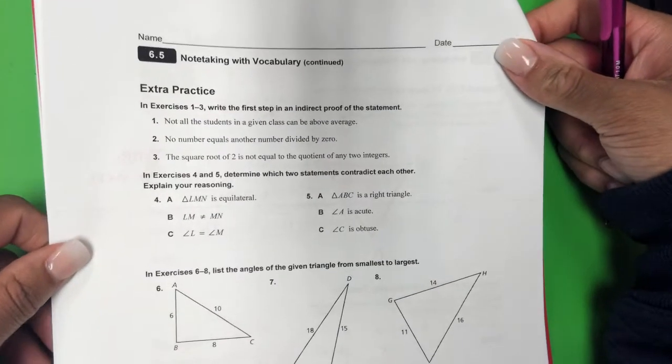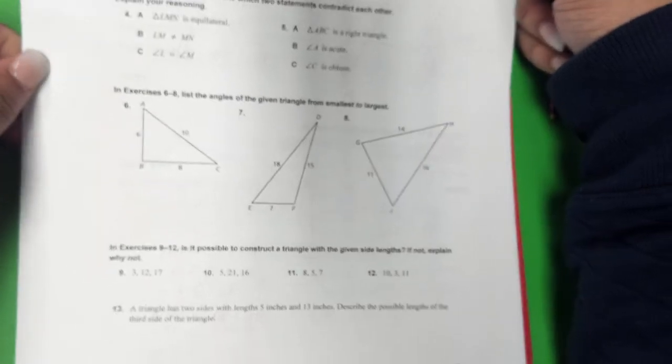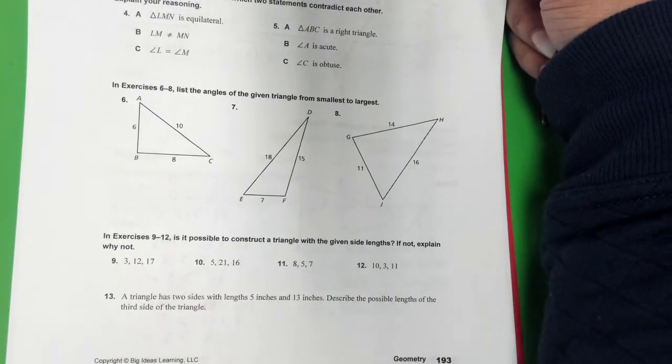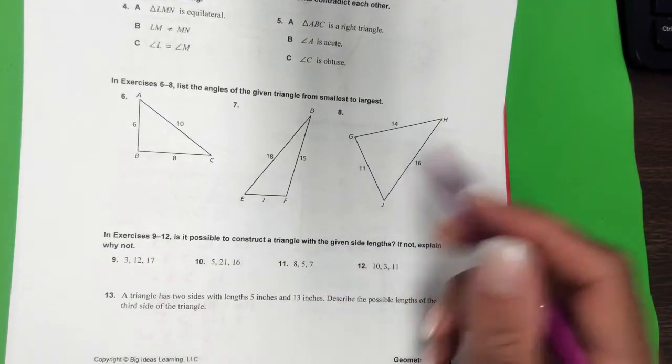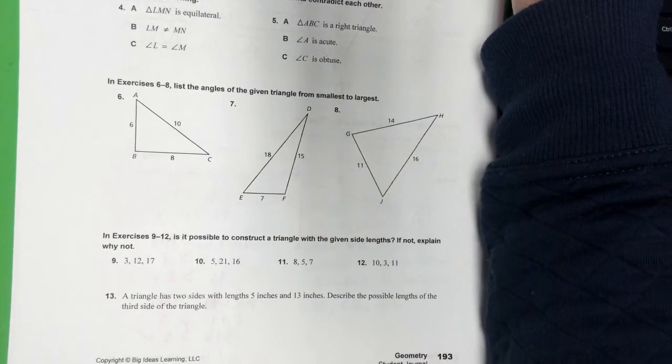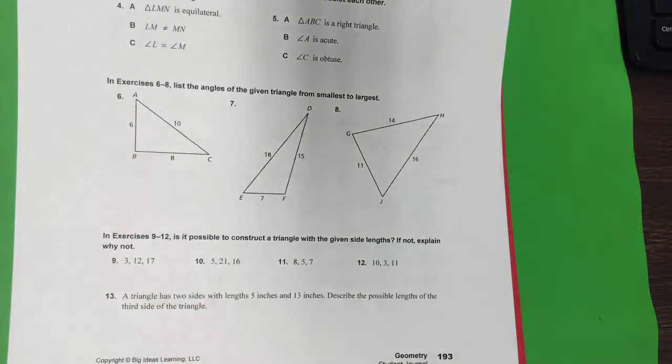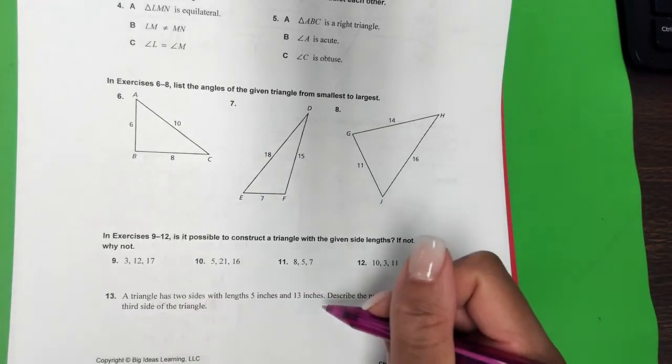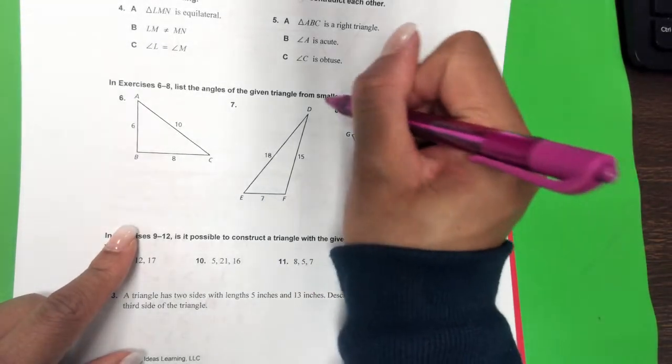So on the back side, we're going to skip 1 through 5 at the moment because that deals with more of our indirect proof definition. But we're going to hit 6, 7, 8, 9, 10, 11, and 12. So number 8 says list the angles of the given triangle from smallest to largest. So let's list our angles. So let's look at from smallest to largest.